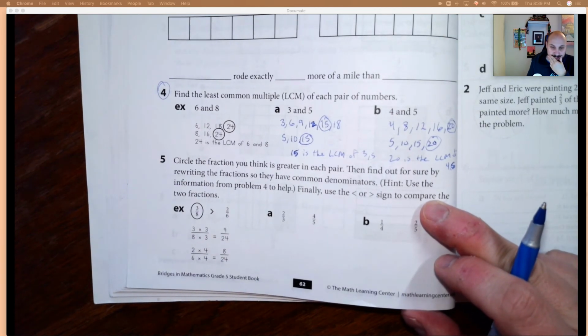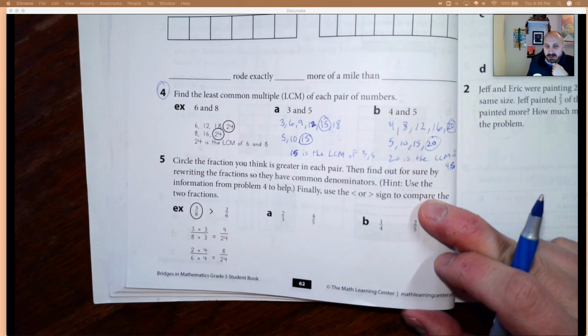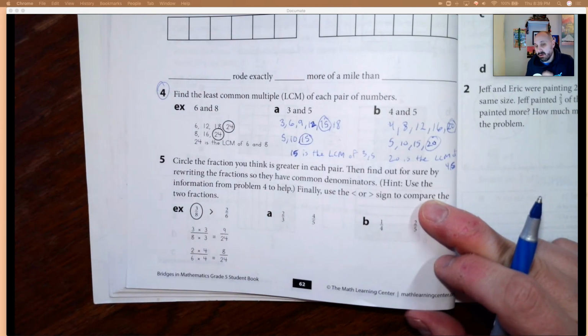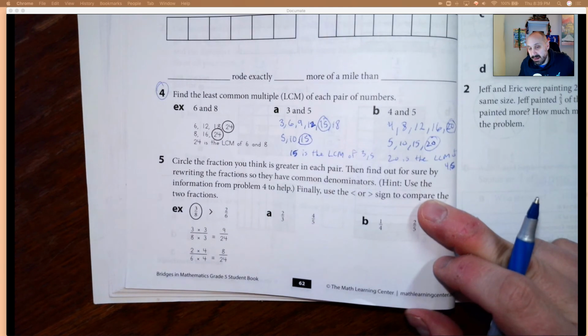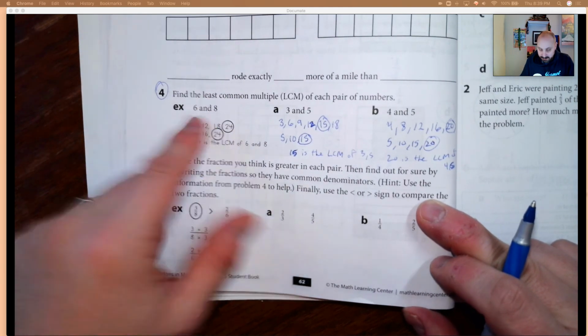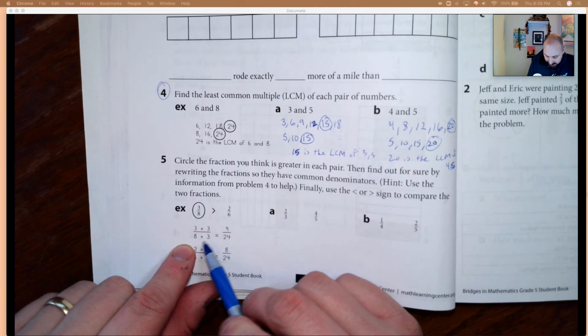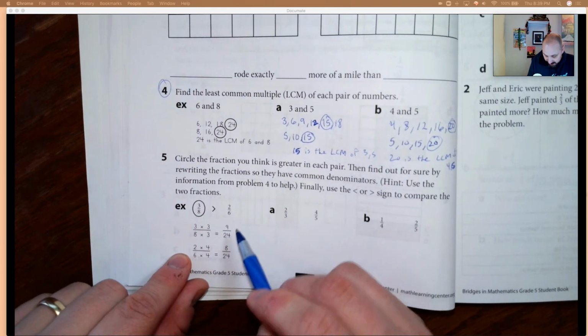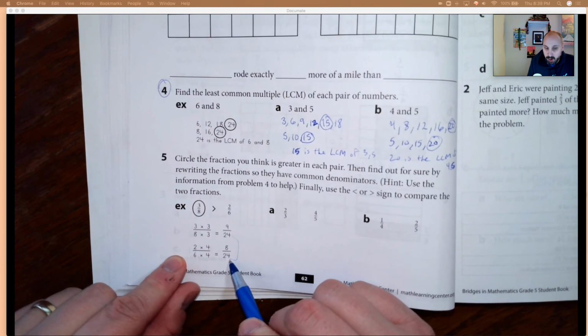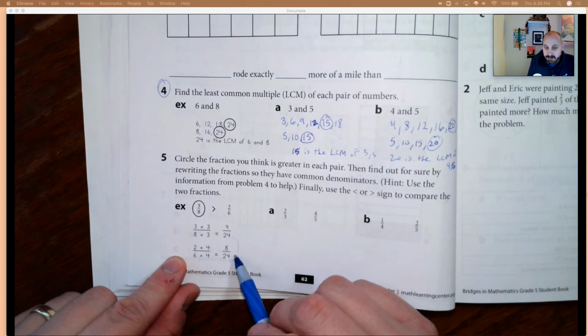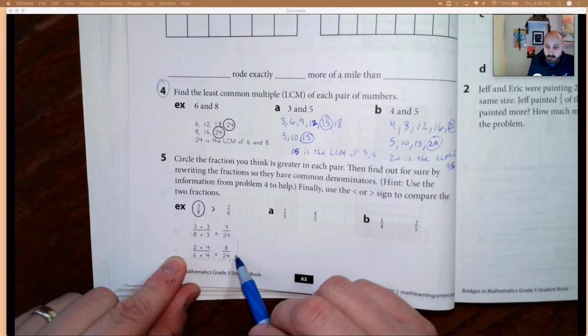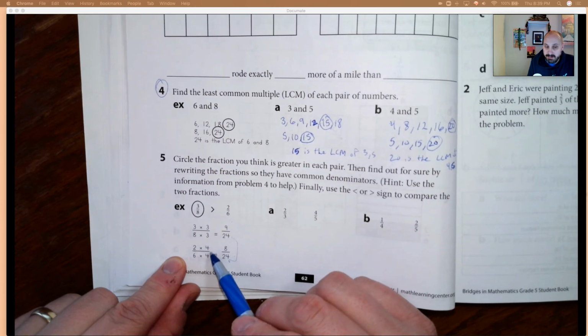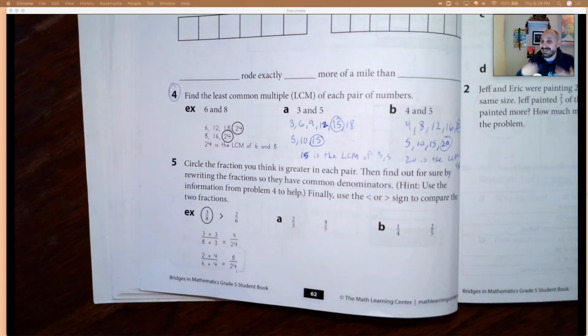So, number 5 says circle the fraction you think is greater in each pair, then find out for sure by rewriting the fractions so they have common denominators. Hint, use the information from problem 4 to help. Finally, use the less than or more than equal sign to compare the two fractions. So the example they give is 3/8 and 2/6. They made the 8 and the 6, the common multiple is 24. So they changed the top and bottom to 24, or 24ths to the denominator, and then they did the same thing. So this is kind of practice from what we've already been doing.